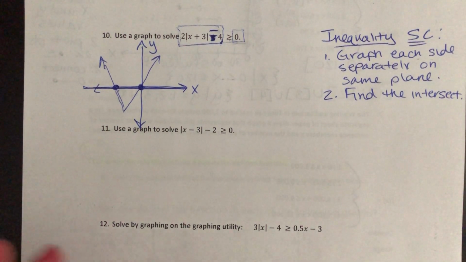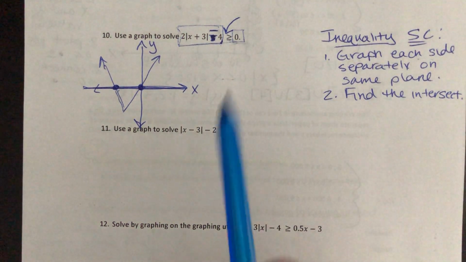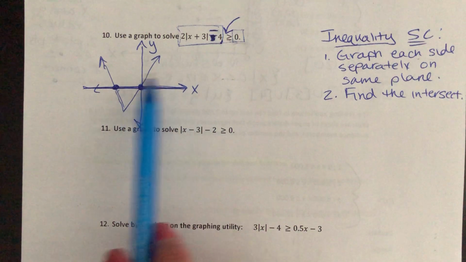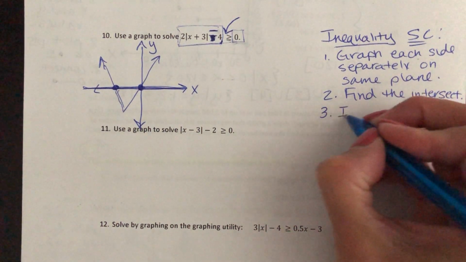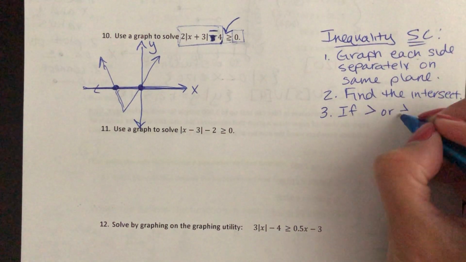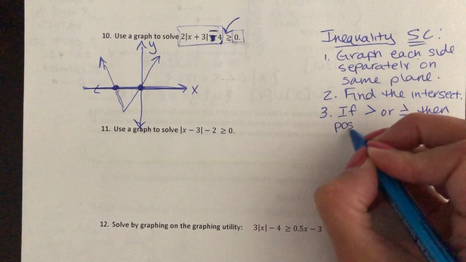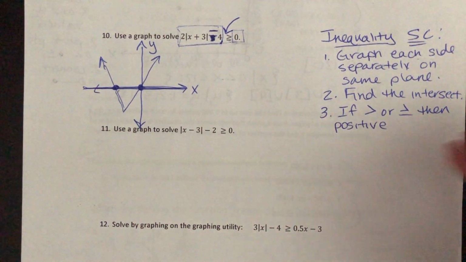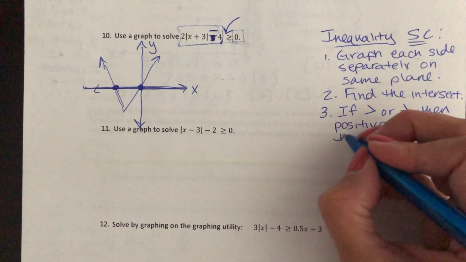So you go back to the inequality sign, and this is a greater than, so in our problem we're looking for the positive. So if greater than or equal to, then positive. And for positive, you're looking above the intersections.